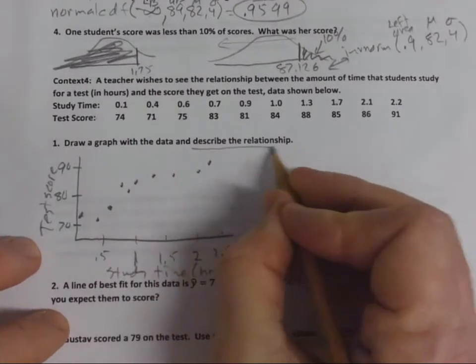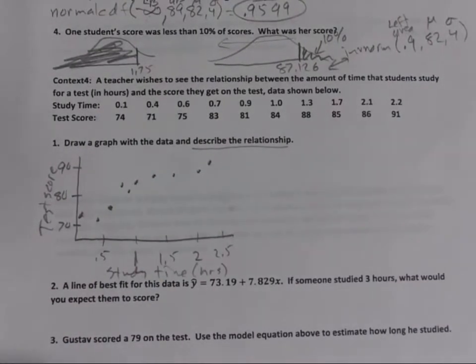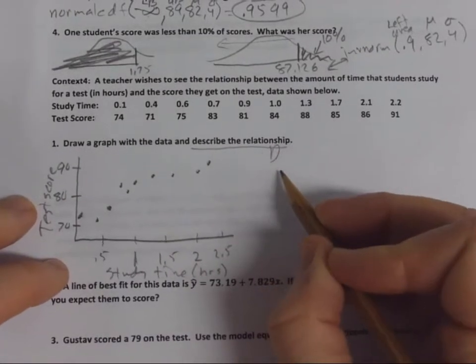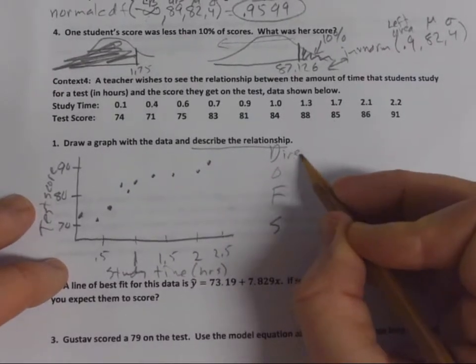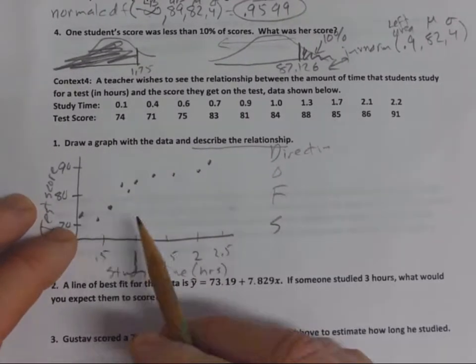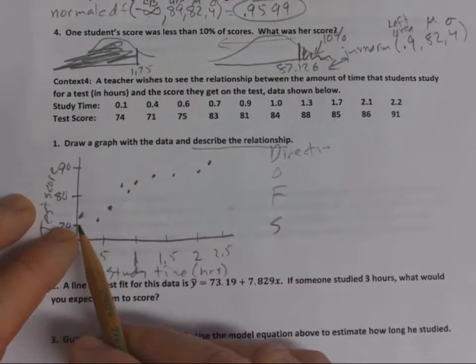Now, describe it. When you're describing a relationship between two quantitative variables, if it was just one variable, like we did in Chapter 1, we would describe its center, unusual values, shape, and spread. We've got two variables here, and so we follow the acronym DOFS. It's direction. And its direction is, in general, is it going up from left to right, or is it going down?